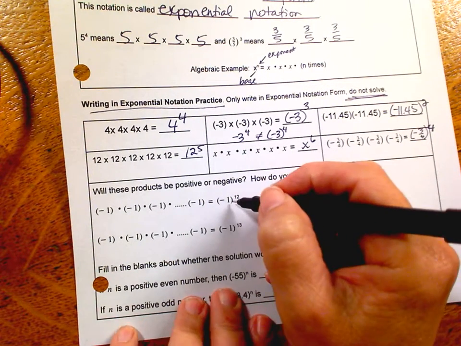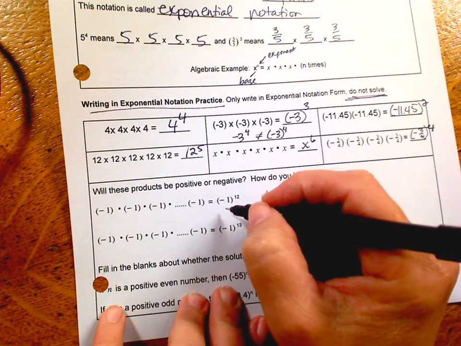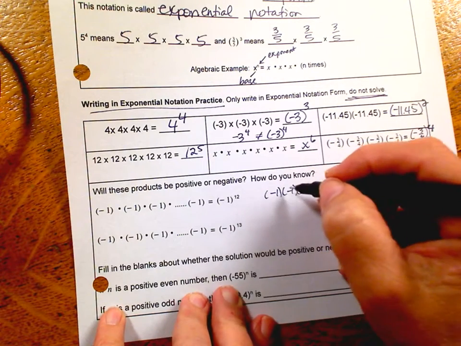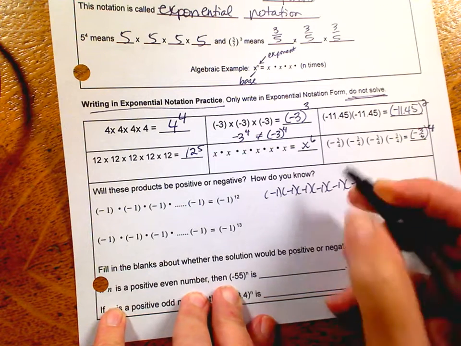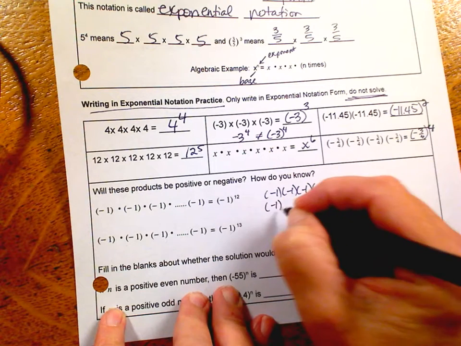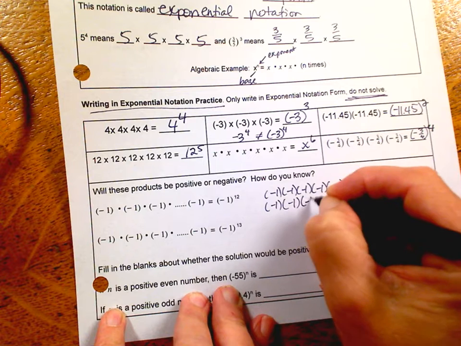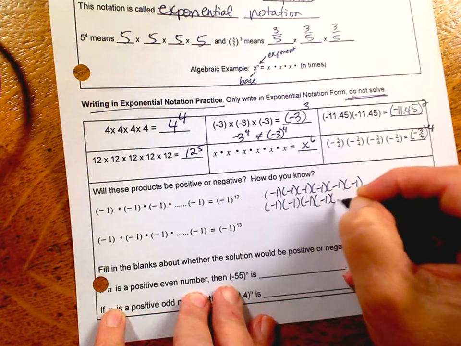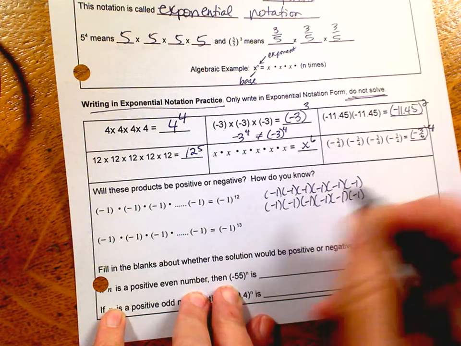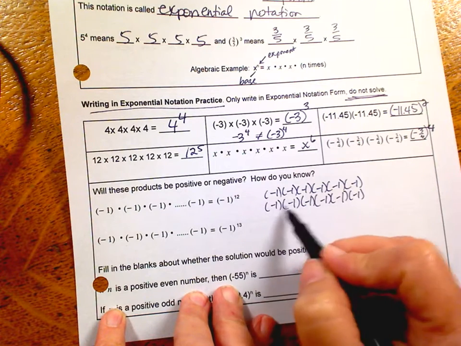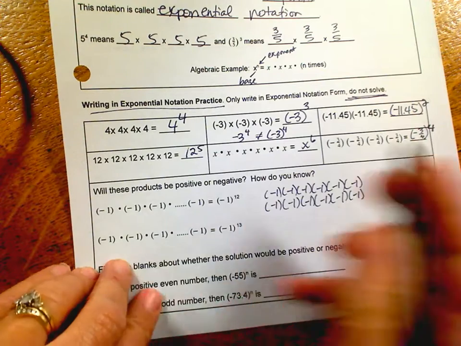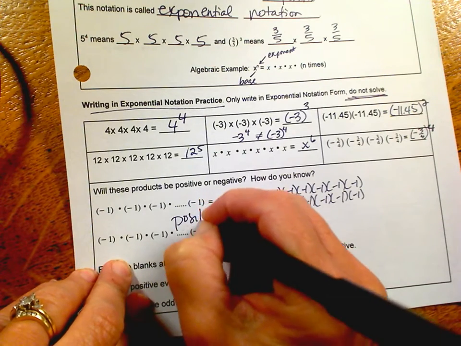Would that be an answer of negative or positive 1? We know it's going to be 1 because you're multiplying 1 by itself 12 times. But you can think already what it's going to be. So 2 negatives, when you multiply, make a positive. So that's positive, positive, positive, positive, positive, positive. It's going to be positive.